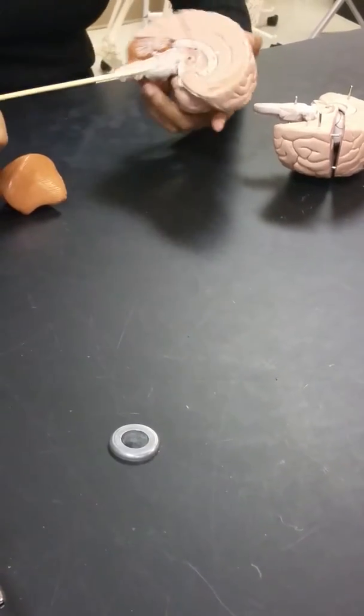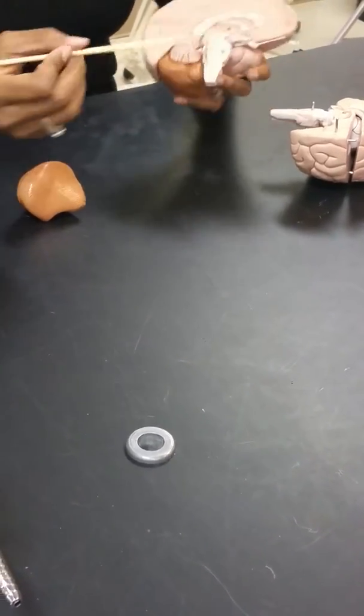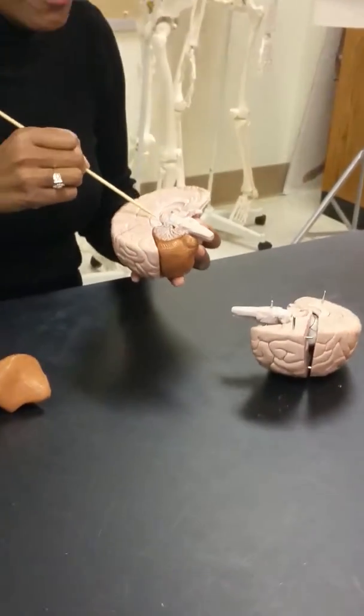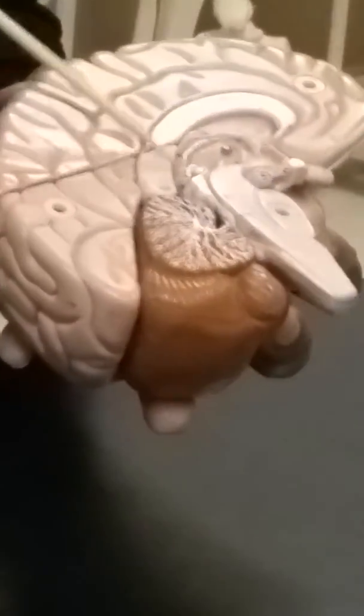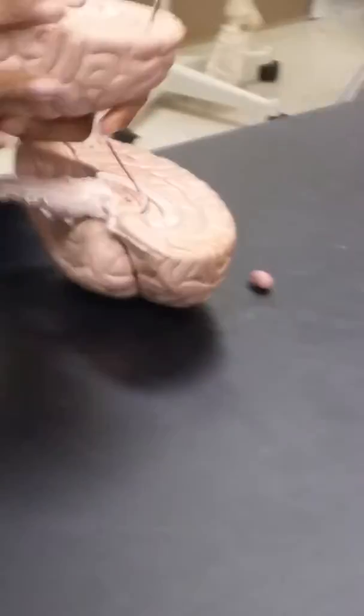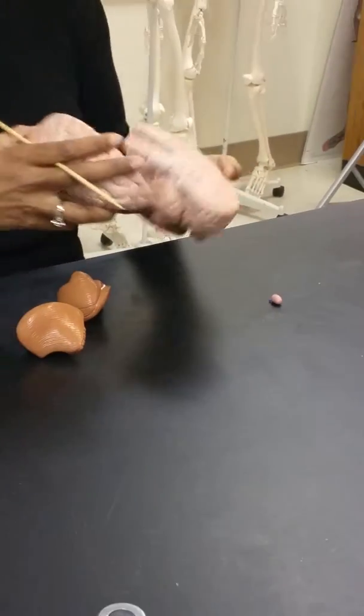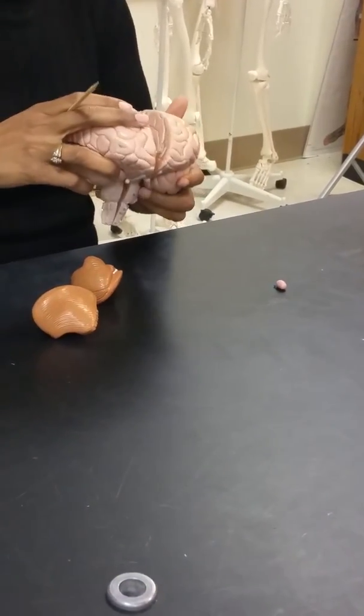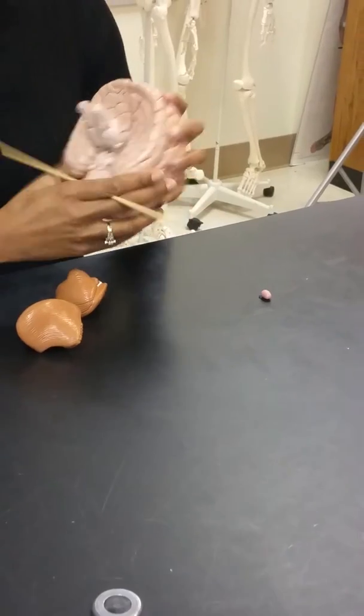The pineal gland is going to be right behind the choroid plexus, and it kind of drops down to a little point. You have the superior and inferior colliculi, right behind the cerebellum. So we take those off and pull that down.